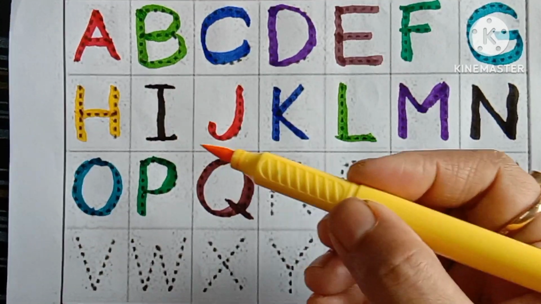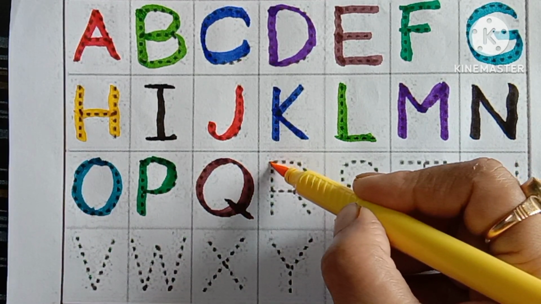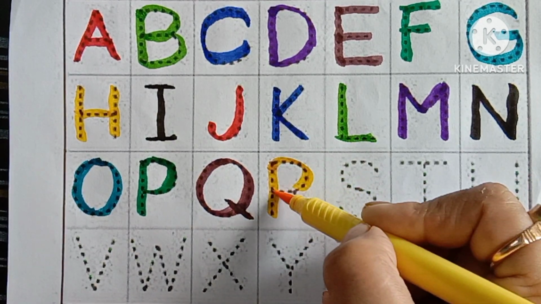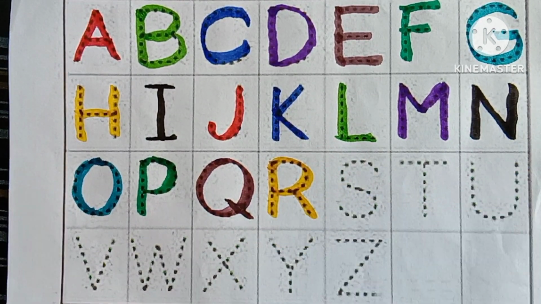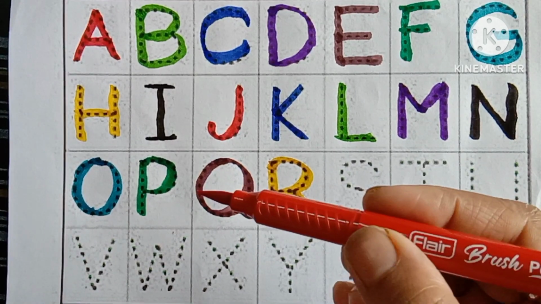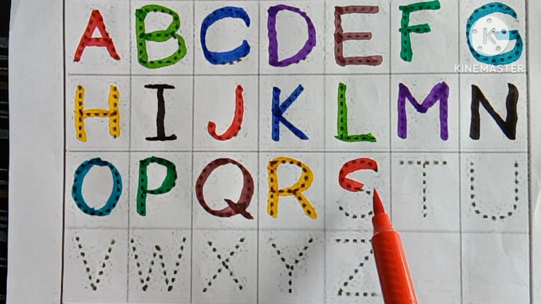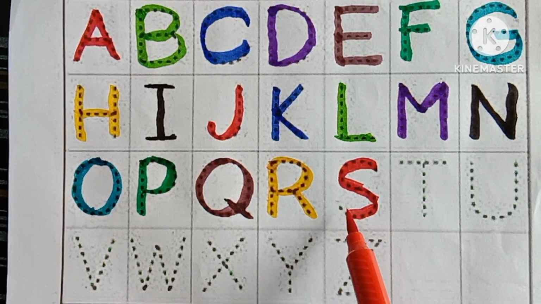R, yellow color. R for rabbit. S, red color. S for snake.